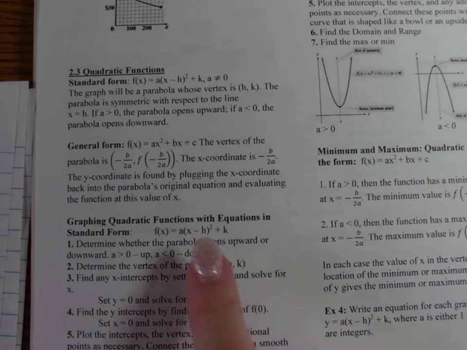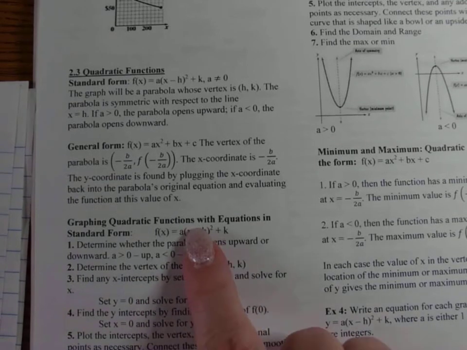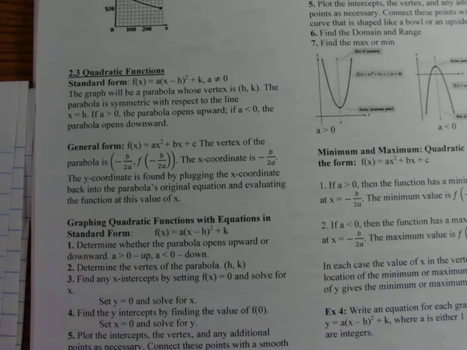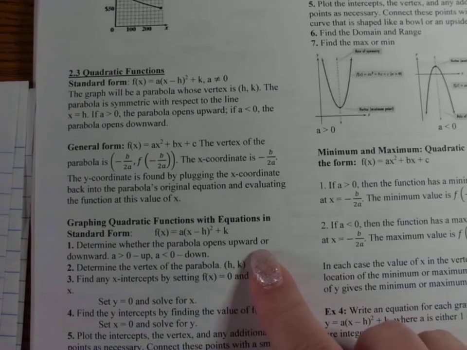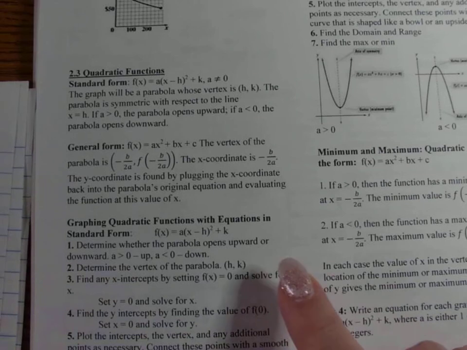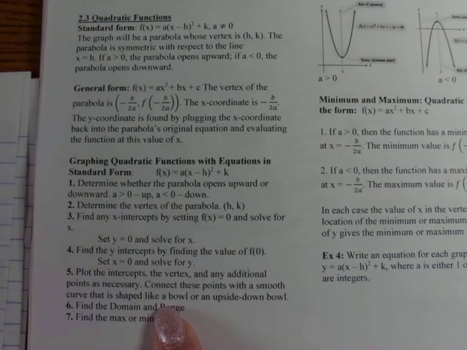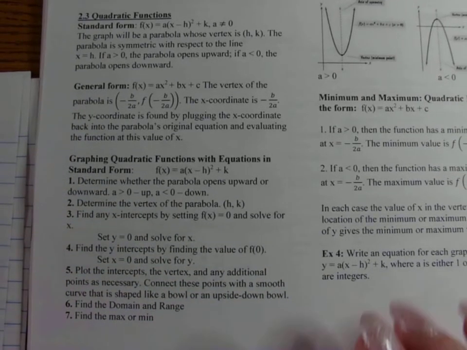So, graphing our quadratic functions with the equations in standard form, we'll have some steps that we'll use. First, we're going to figure out if it opens up or down, and then determine what the vertex is, find any x and y intercepts, and plot the points and any additional points that we need. We'll find the domain and range, and then the max or min.